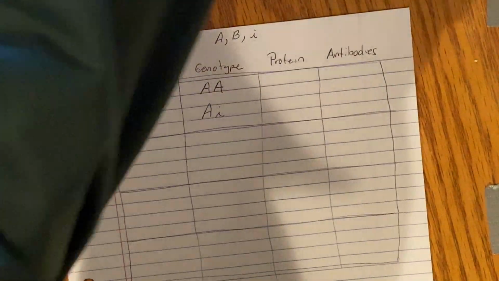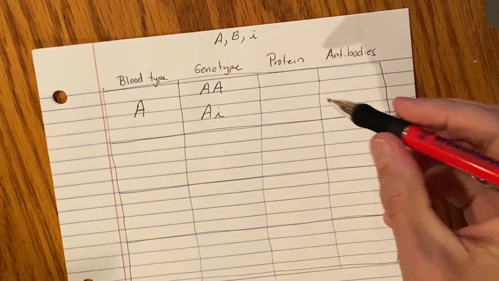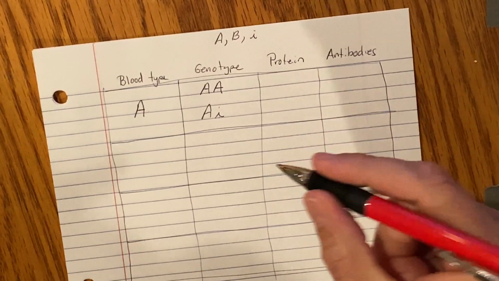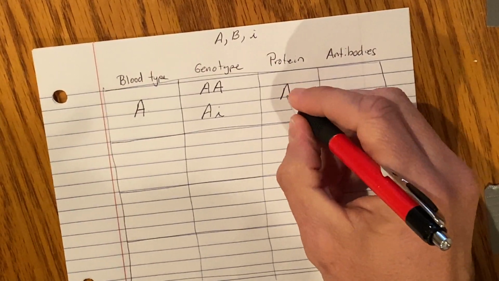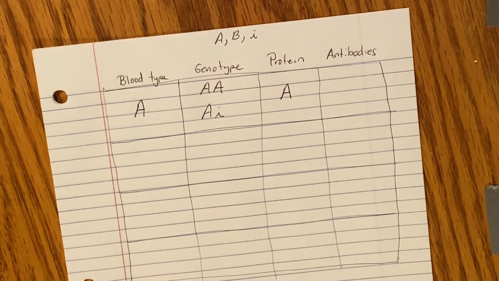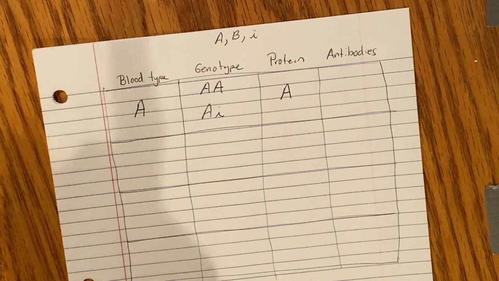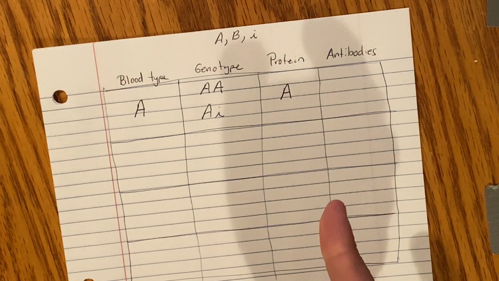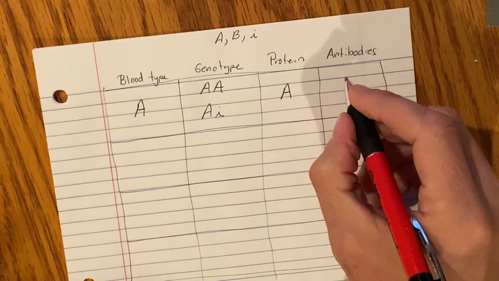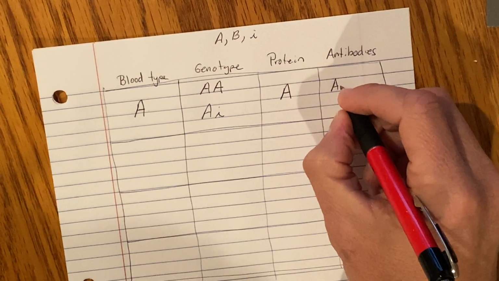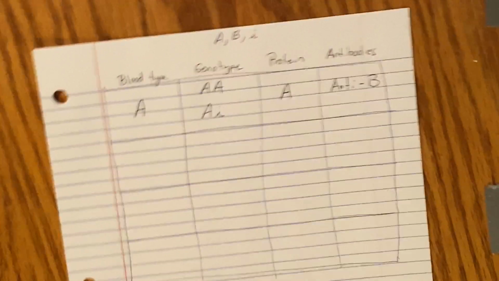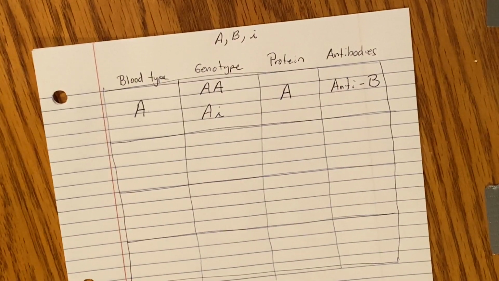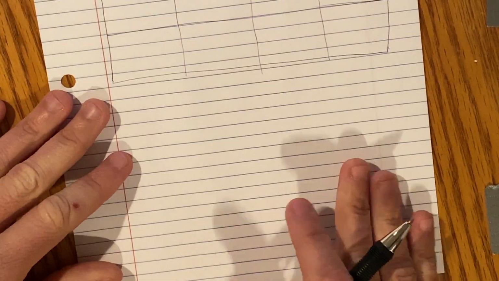And here's the cool thing. If you have A blood type on all of your red blood cells, guess what protein you have? A. You have A. I'm not kidding. You have A. Now watch this. Antibodies. You will have anti-B. Anti-B.